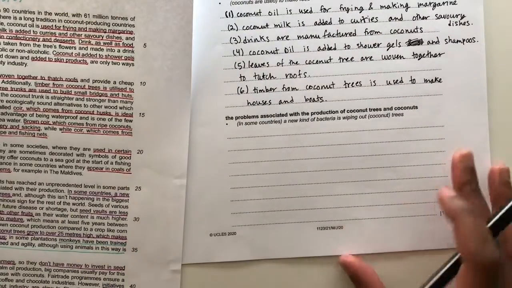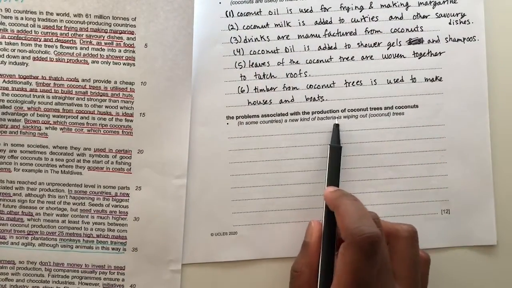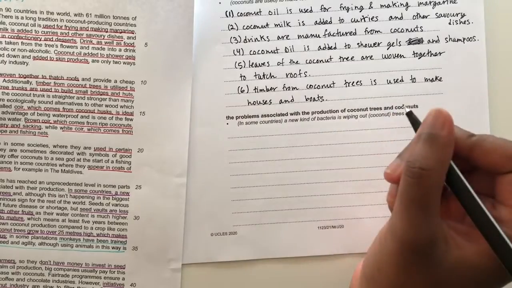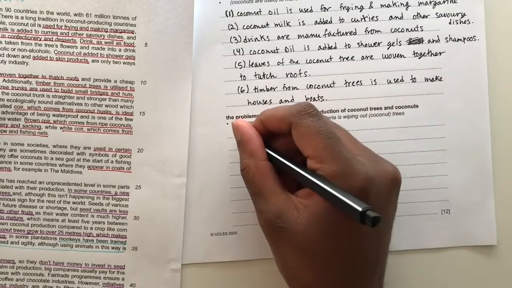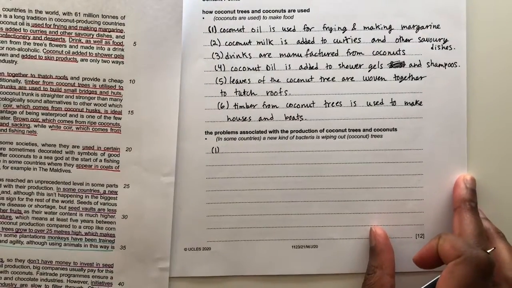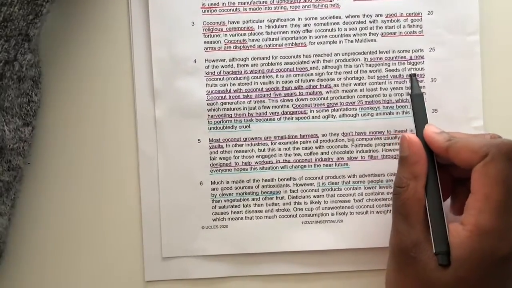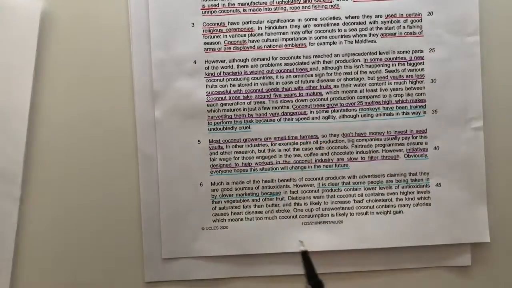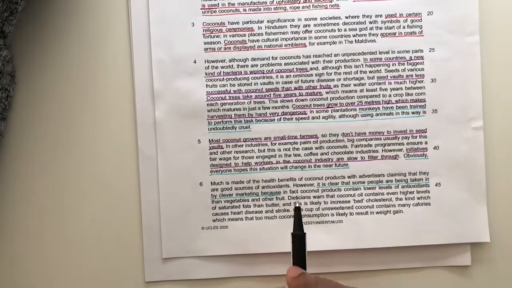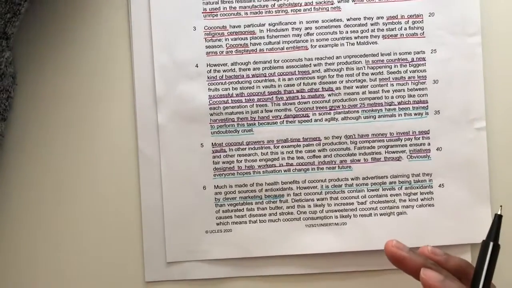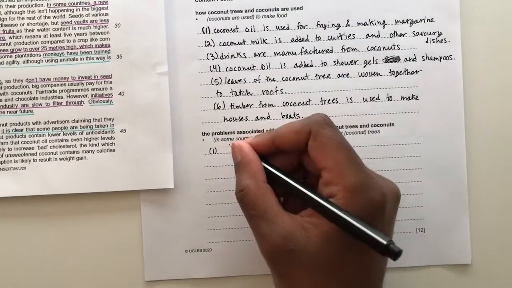Next part, problems associated with the production of coconut trees and coconuts. So here I'll just start back from 1. Okay. In some countries, a new kind of bacteria is wiping out coconut trees. So that makes it very tough, because if we're planting trees and a bacteria is killing them, then it means that it's making the whole process of production harder, right? So let's write that down.